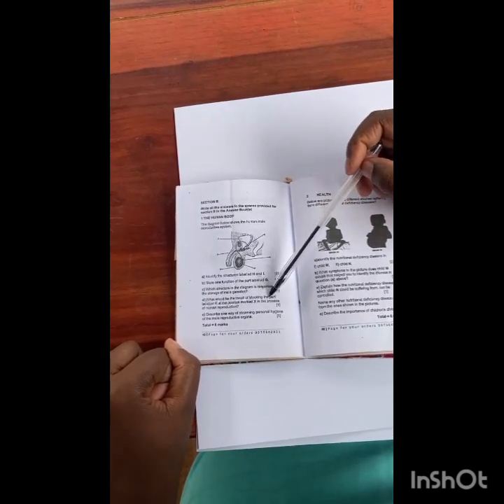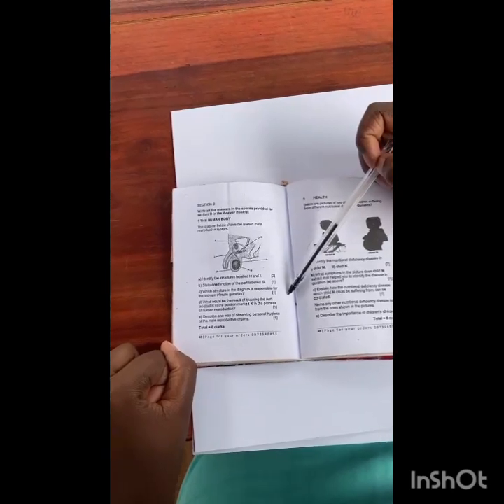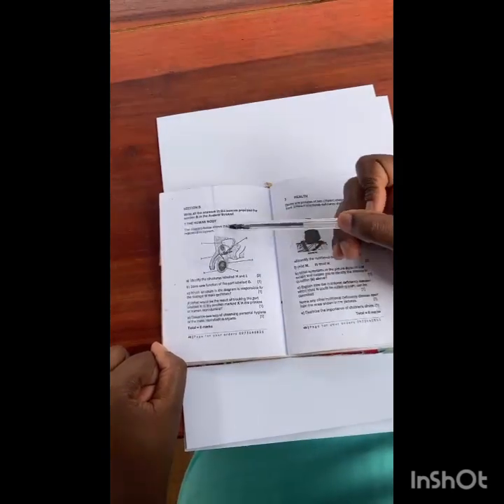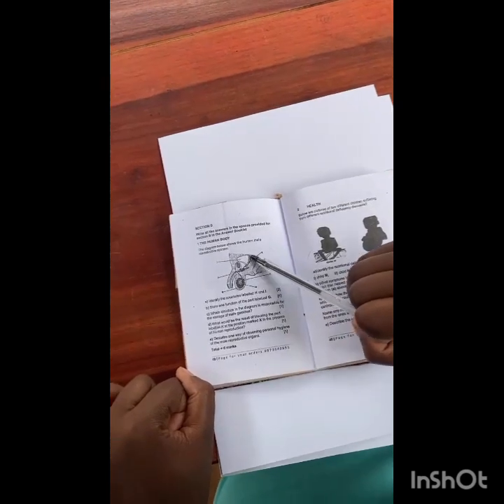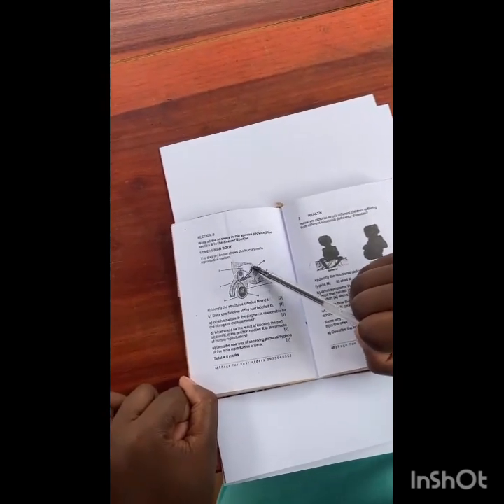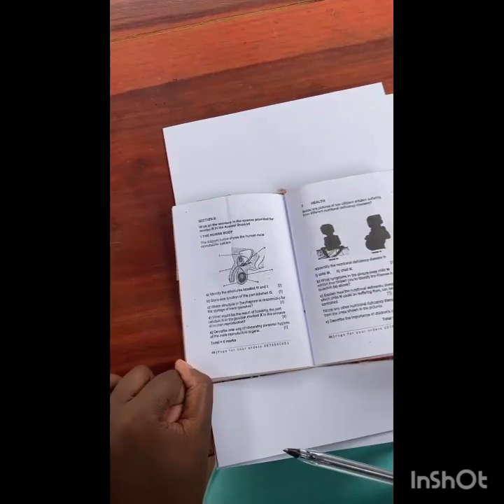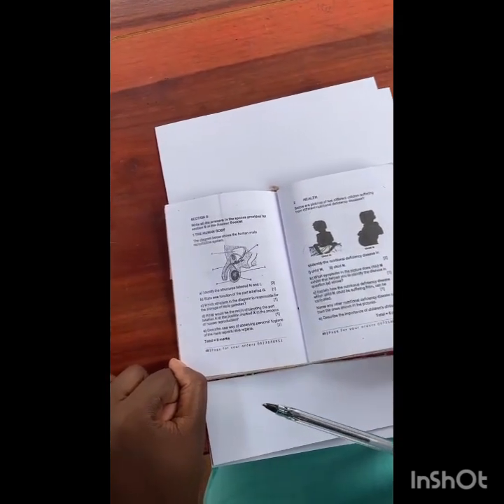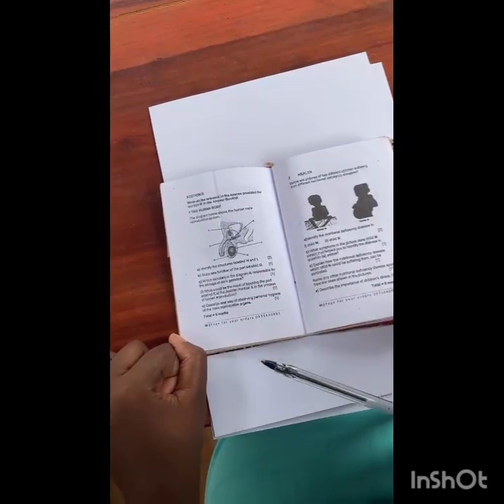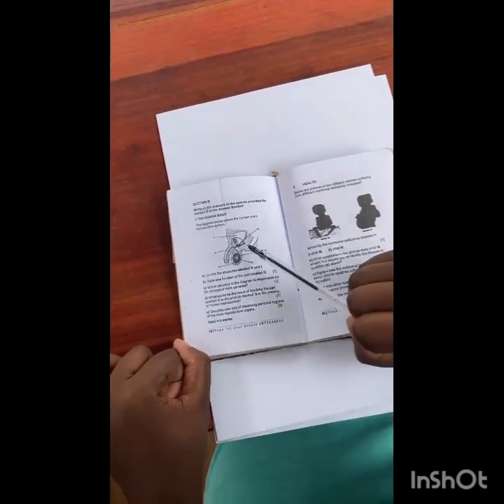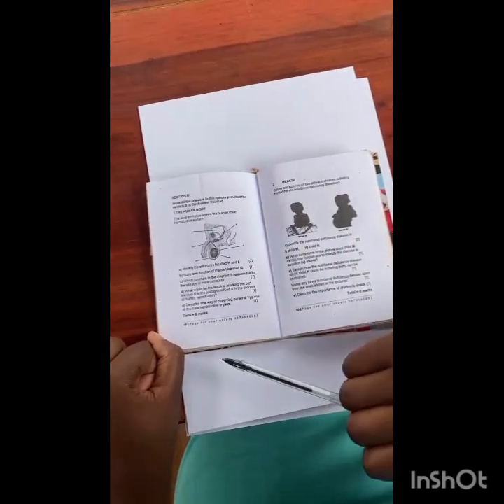What will be the result of blocking the part labeled K at the position marked X in the process of human reproduction? What is K? K is the ureter. If you block the ureter, the reproductive system will not be affected. Remember, the ureter is a passageway of urine from the bladder. So if you block it, someone will still be able to impregnate a woman. This doesn't affect the reproductive system. What will be affected is the passage of urine.